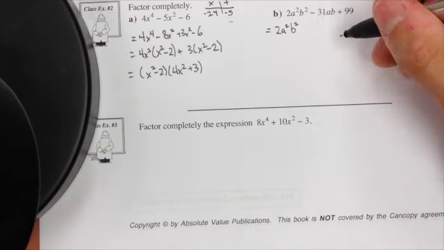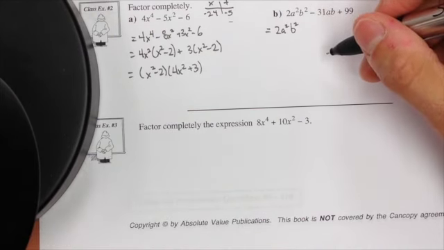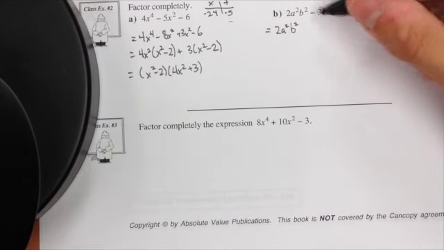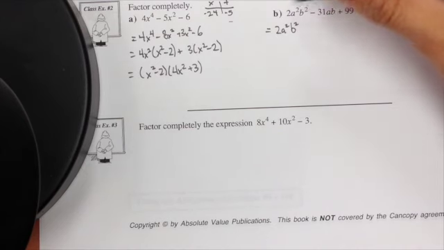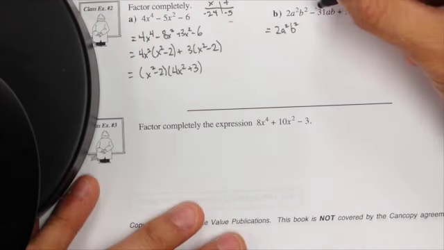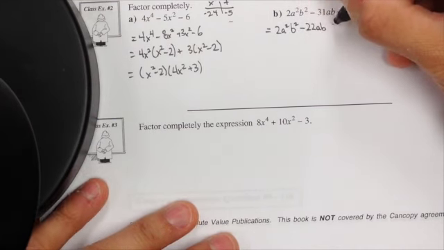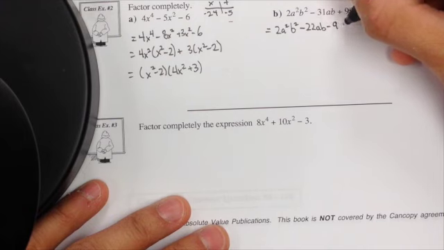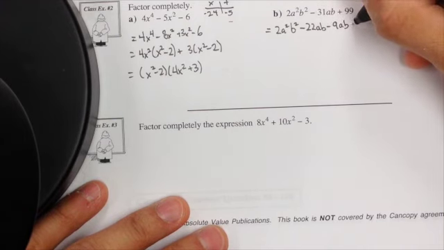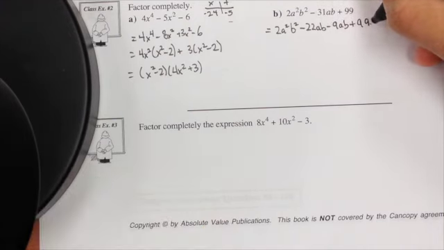Then, in order to get negative 31 and 2 times 99, negative 22 and negative 9 will actually give me the factors I need. So negative 22ab minus 9ab plus 99.